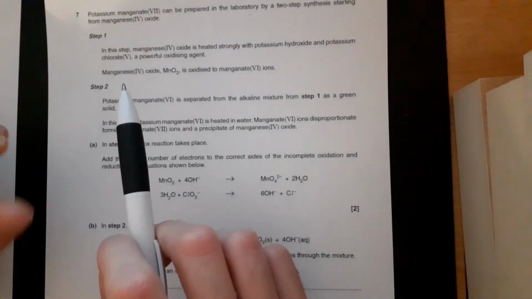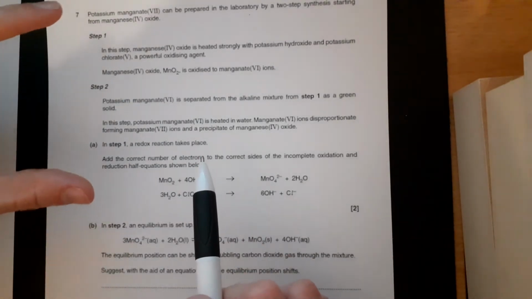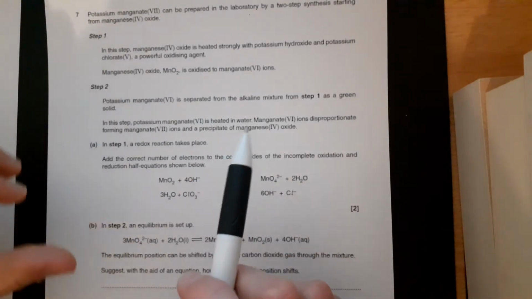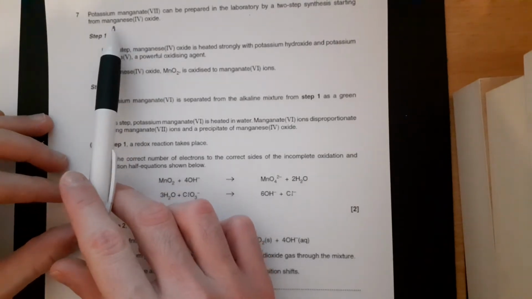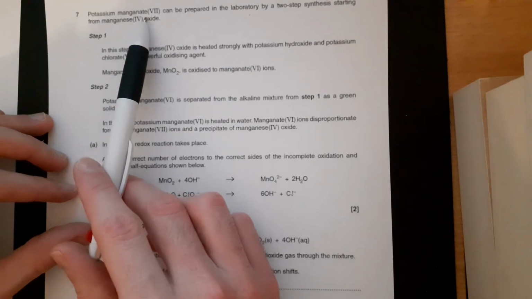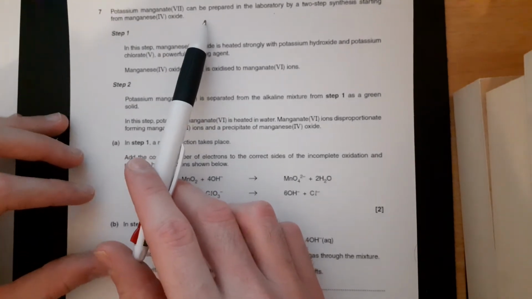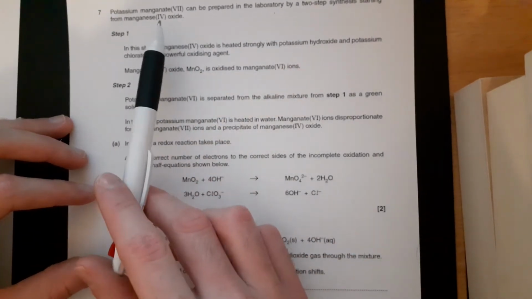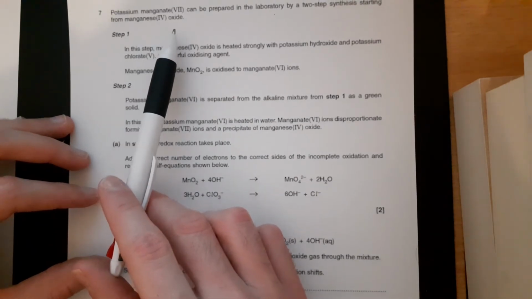So if we look here, a lot of these questions have a whole bunch of information at the start. So if we just have a look, see what this is saying. It's talking about potassium manganate, so these are the manganate ions that we were talking about. Potassium manganate can be prepared by a two-step synthesis from manganese 4 oxide.